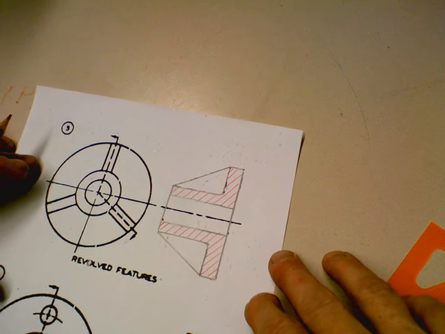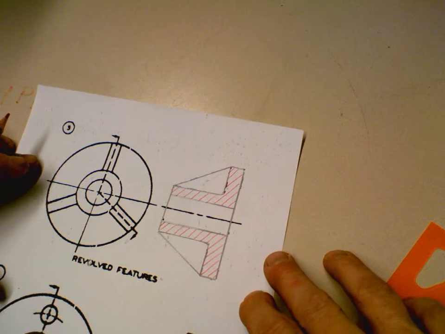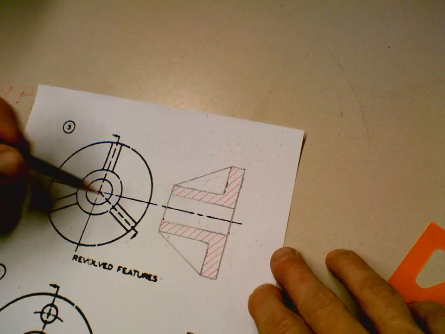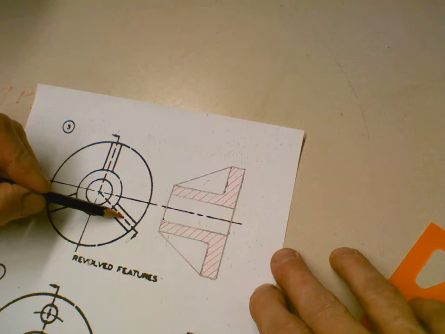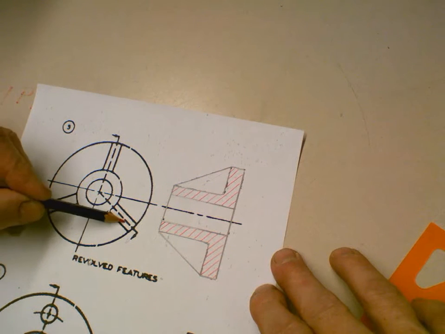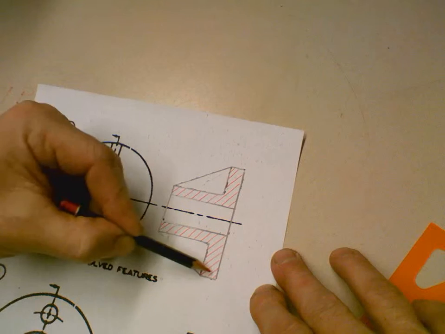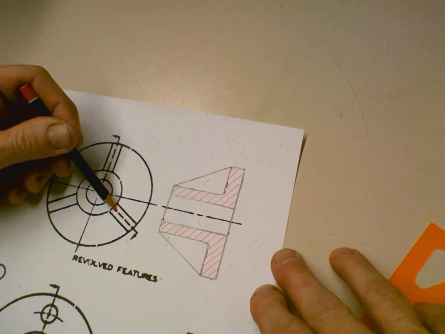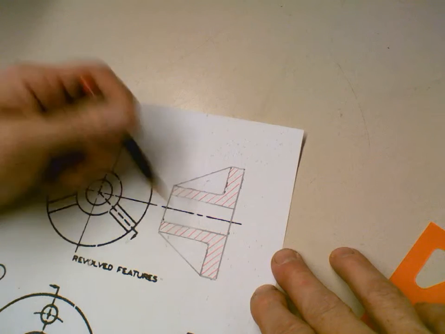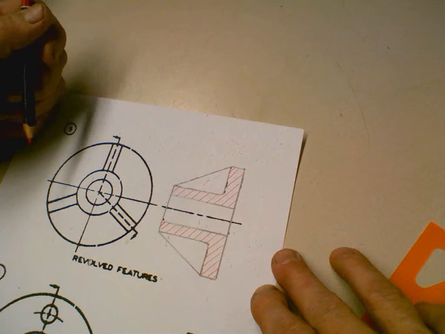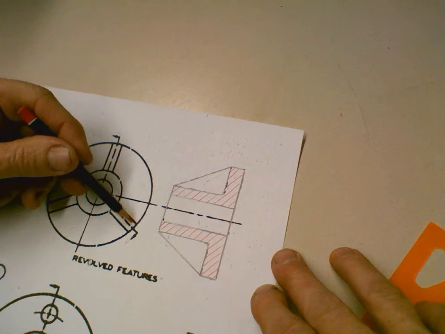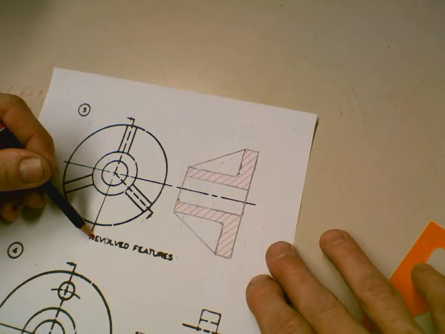This is the ANSI standard for sectioning. And this rib is actually rotated down to the center line, then projected over. Because if you were to project it right here over, the rib would look so small. So we orientate it. It's revolved. That's why these are revolved features.